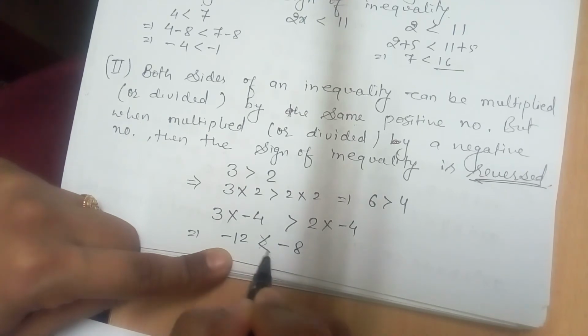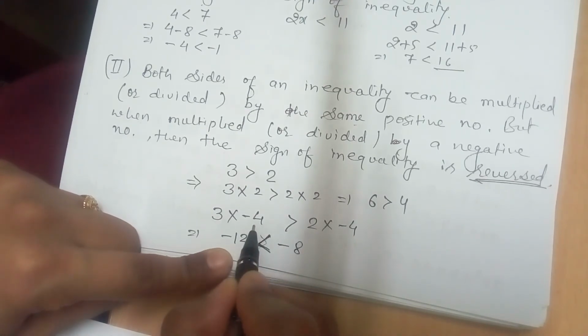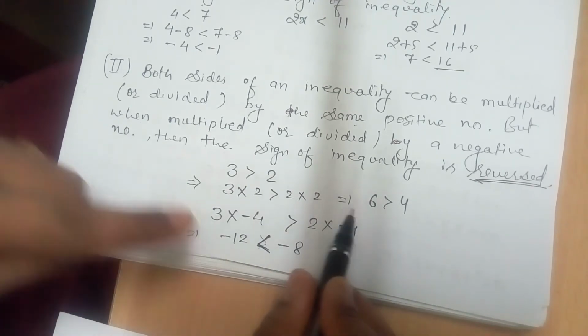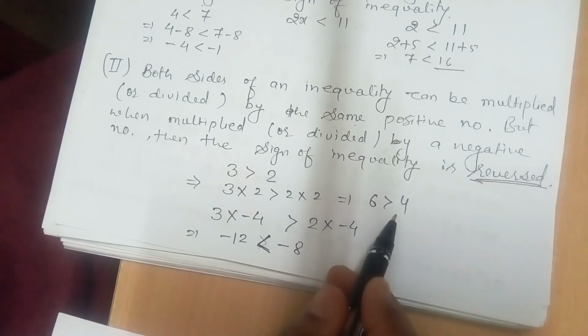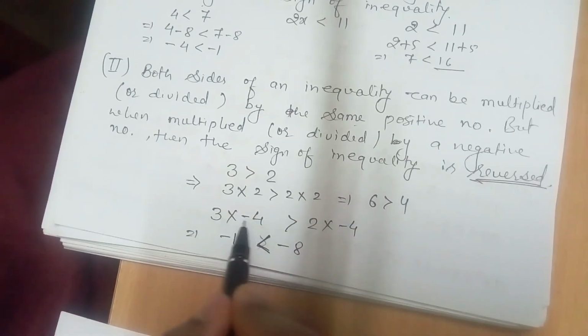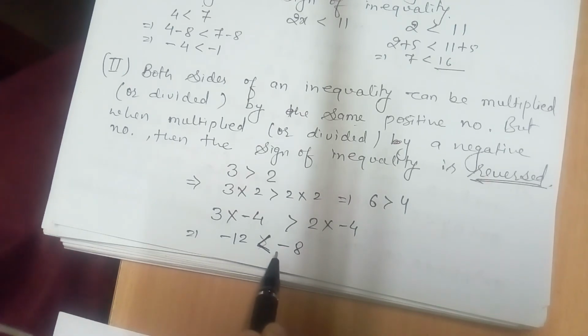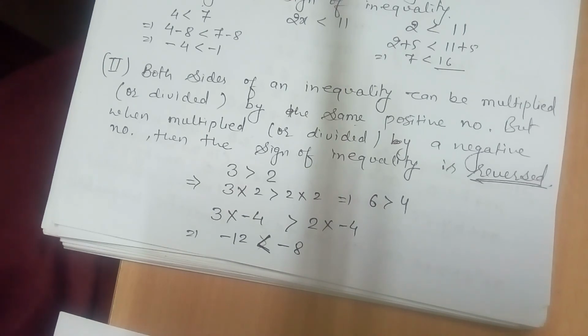This is less than. Now see, when we multiply by a positive number, there is no change in the sign of the inequality. But when we multiply by a negative number, the sign of inequality is reversed. We'll use both the rules for solving an inequality.